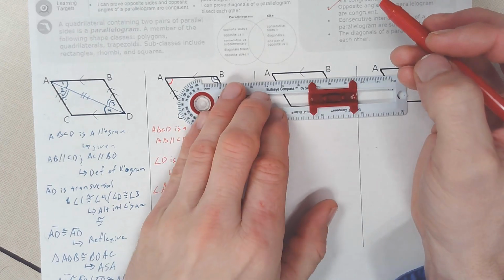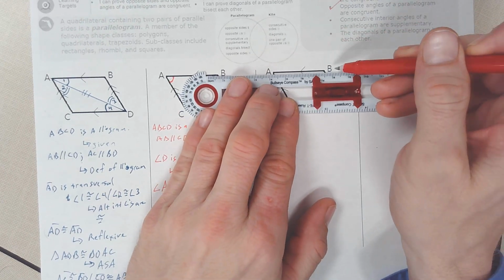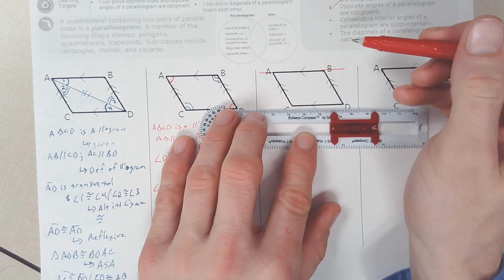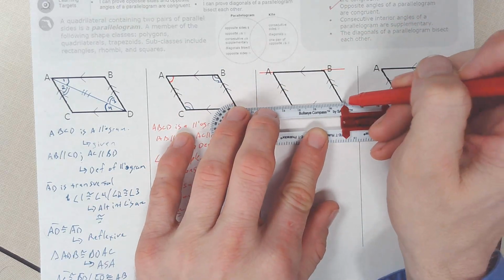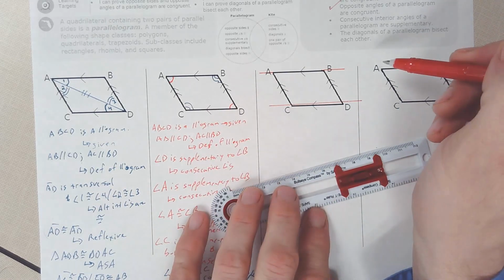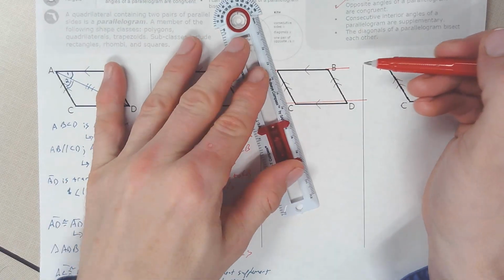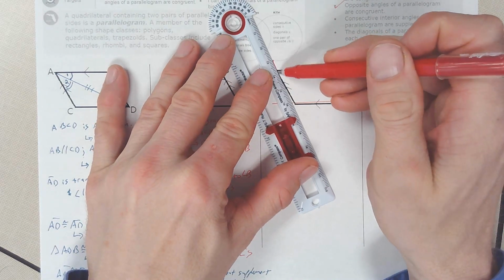And this one is fairly intuitive, right? So if these are transversals, these are transversals of each other, and these are transversals of each other.